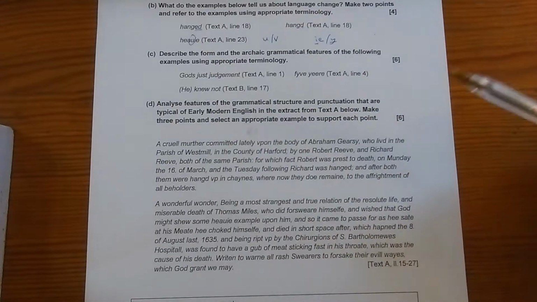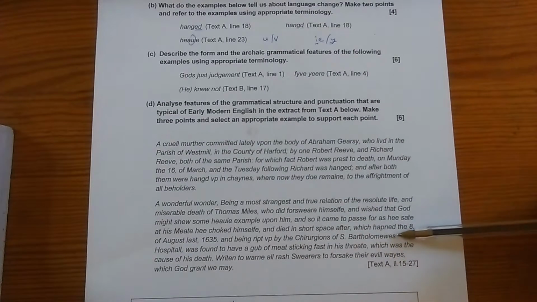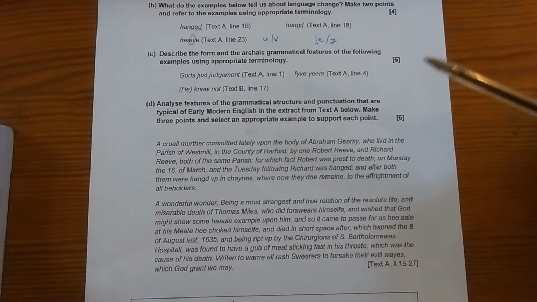What else could you talk about? You might also talk about the lack of possessive apostrophes. So, for example, here, St. Bartholomew's Hospital, in modern English, you would expect an apostrophe to indicate possession. But we know that in the 1600s, 17th century, apostrophes were not used to indicate possession. Right. So you've got a few punctuation features, 2 marks, don't spend too long on it.